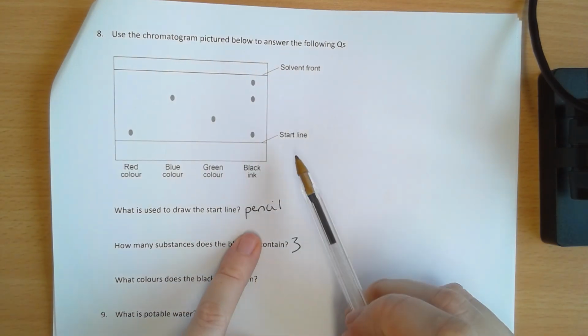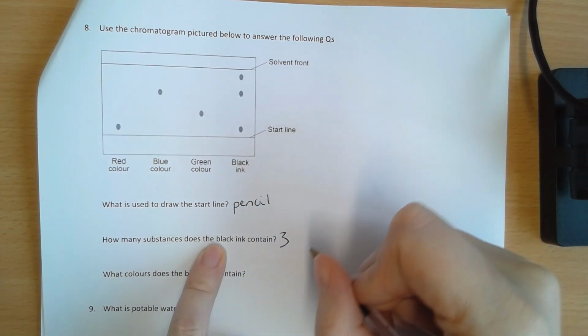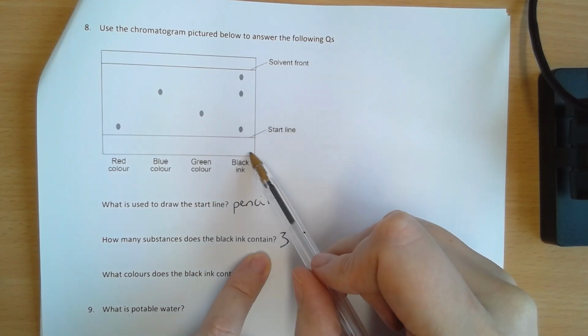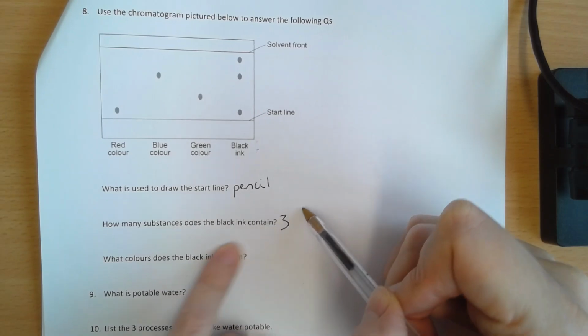What's used to draw the start line? Pencil. Okay, why? Because the pen would smudge. How many substances does black ink contain? Here's your black ink. You've got 1, 2, 3 dots, and therefore it contains 3 substances.